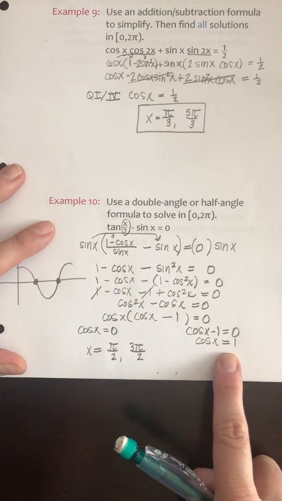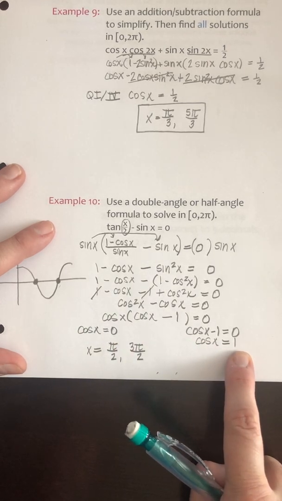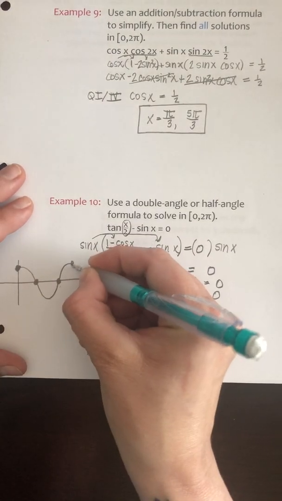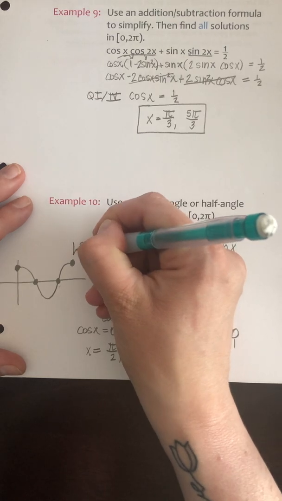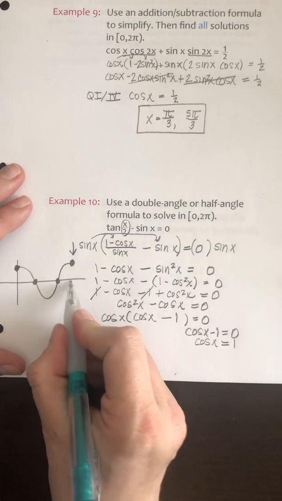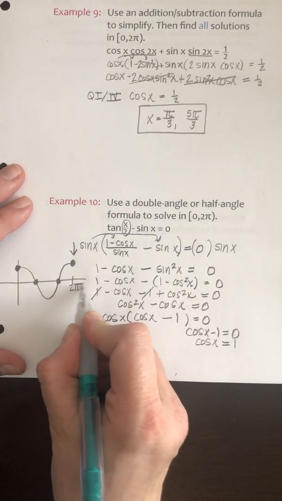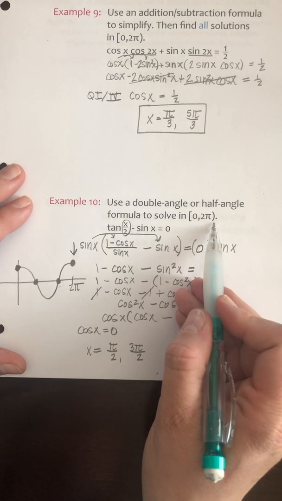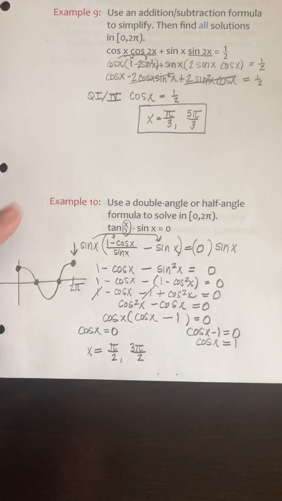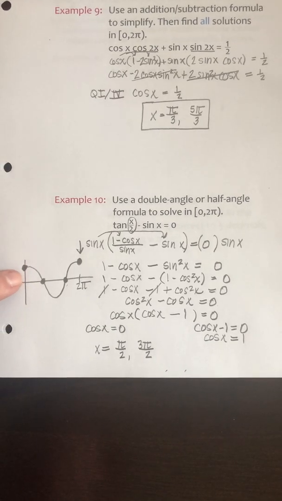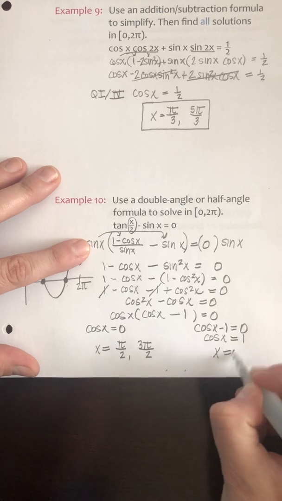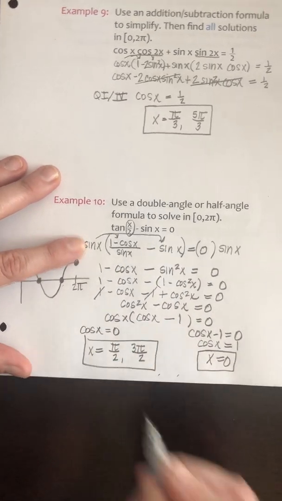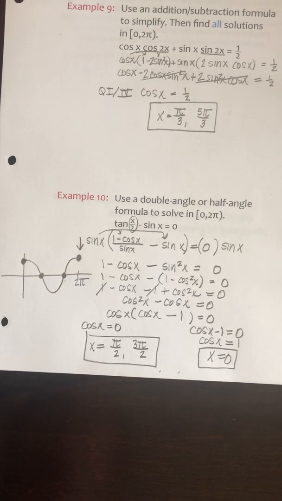Second factor, we take a look at where would we get a y value of 1? Well, it occurs right here and right here. What's the problem with this one? That one is at 2 pi, which we're not allowed to include because we don't have the bracket. Remember, the parentheses means you don't get to include that one. So the only one here that we get to include is the 0. So those are our 3 specific solutions for example number 10.